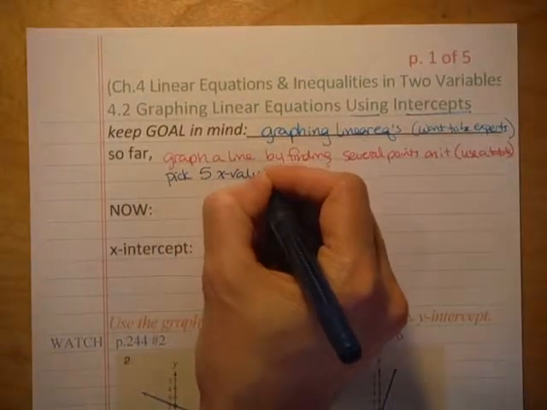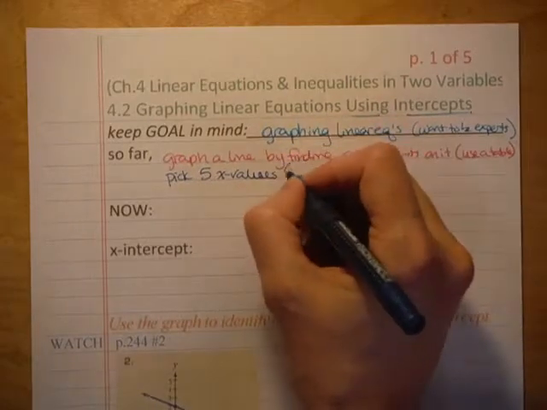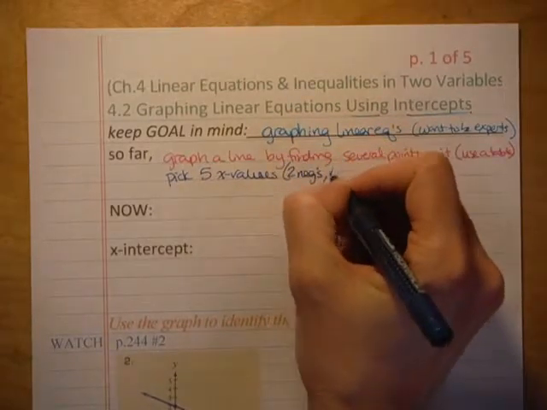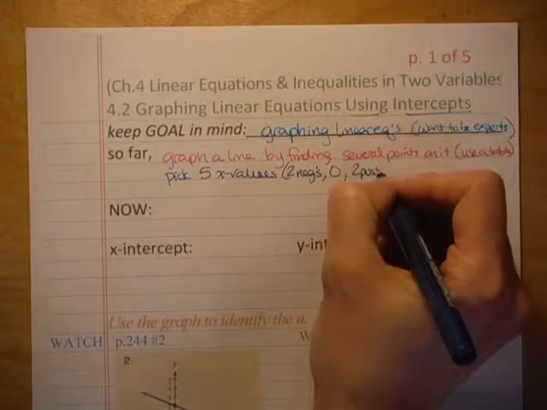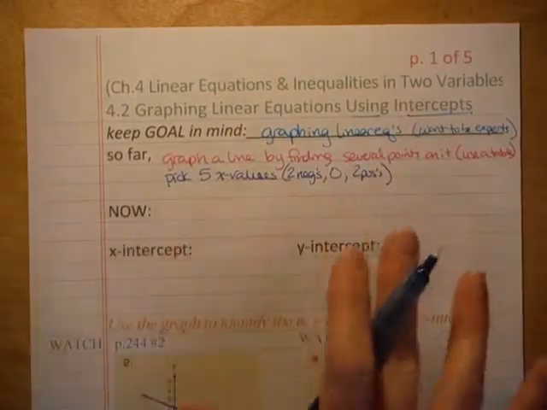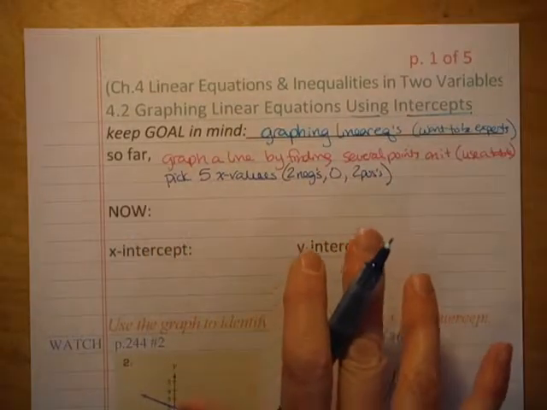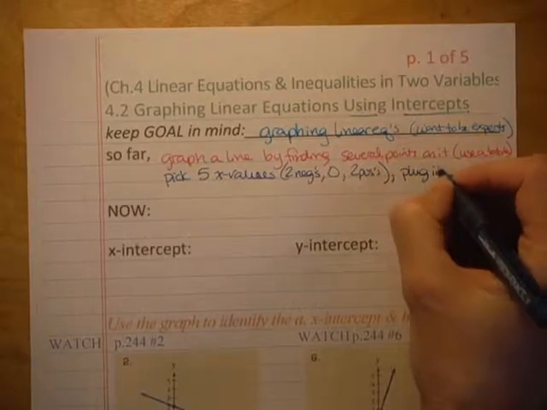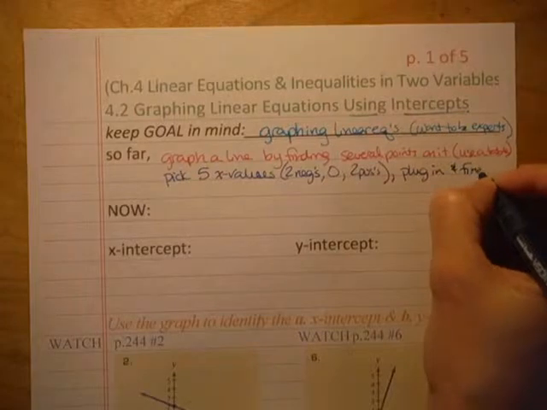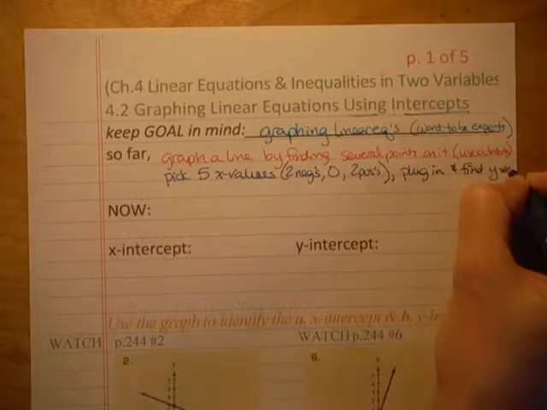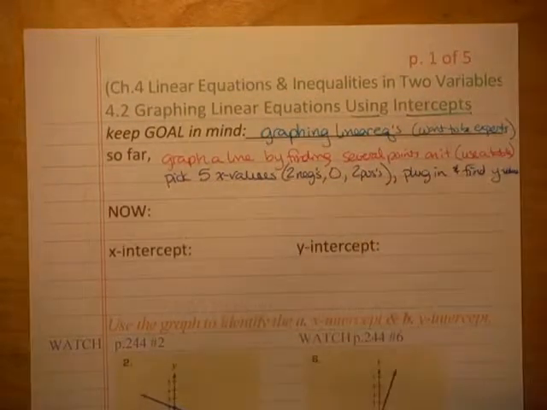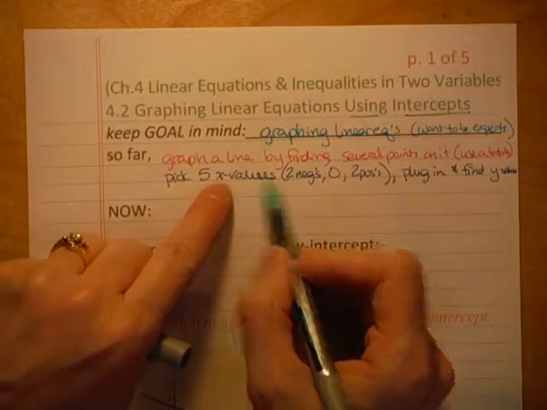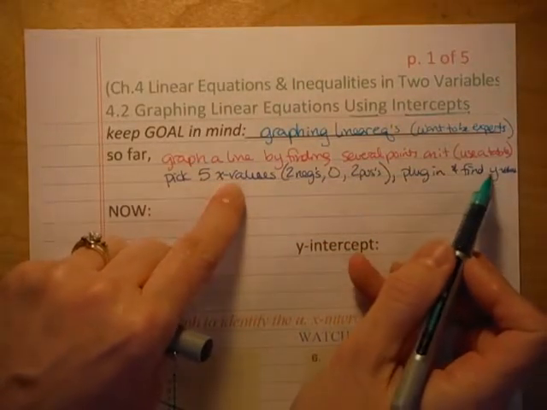Our habit that we're developing is to pick 2 negatives, 0, and 2 positives. So we get kind of a variety and we can really see where that line is. And then we plug in to get our y value. So we pick 5 x values and we plug them into the equation to get our y values. Then we have 5 pairs of points. We have 5 x, y pairs. Put x in, get y out.